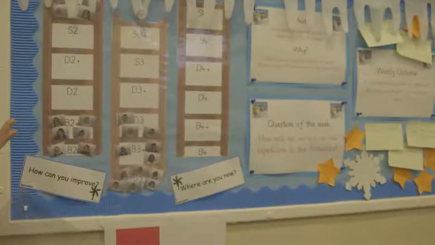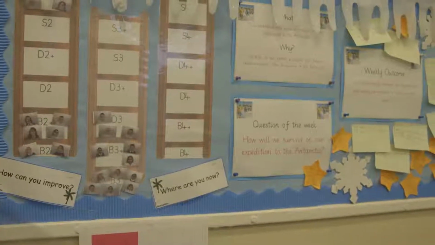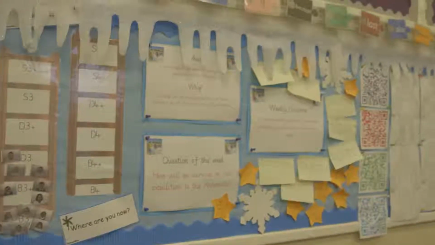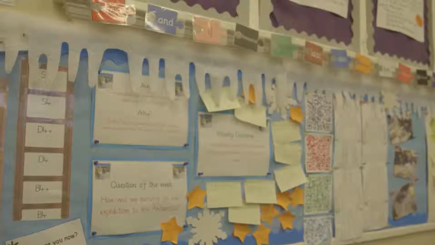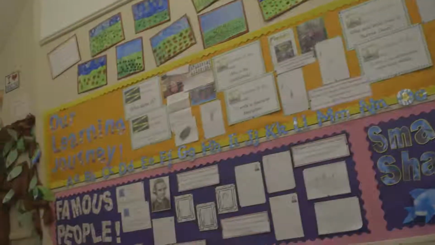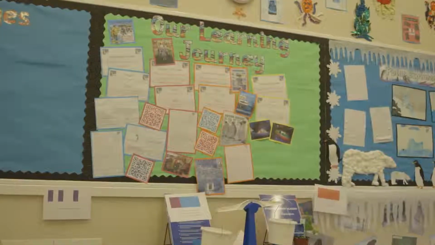So again, with the question of the week, the outcomes there, and it builds up over the course of the week with post-it notes, children's work, the QR codes again to be independent, photos of children's learning. We use the thinking hats to prompt questioning. The learning journey is every subject. So because we do a creative curriculum, it links our literacy, numeracy, science, art, DT, everything, and it builds up week on week.